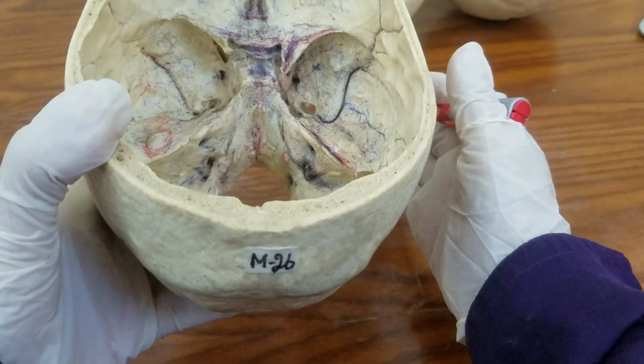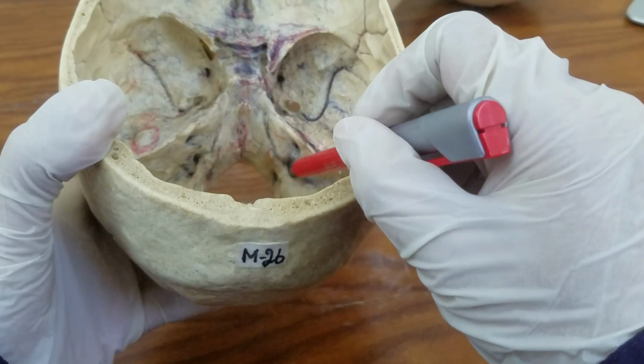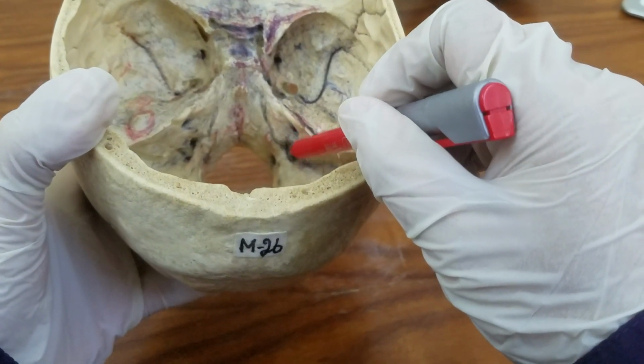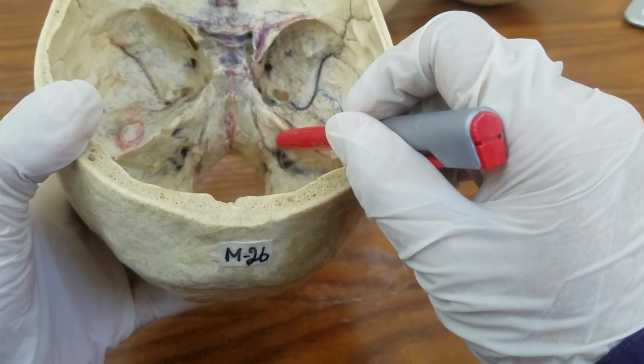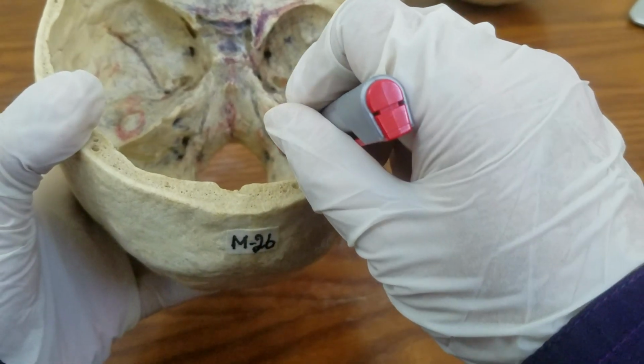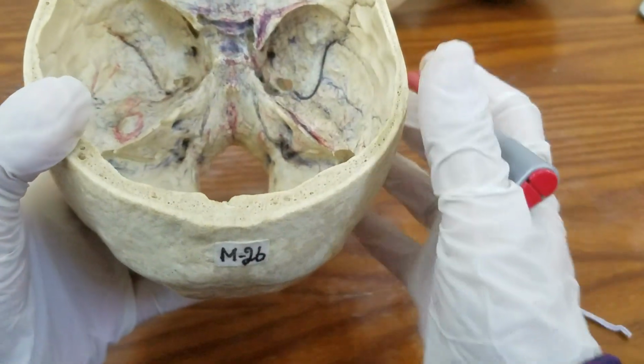This jugular foramen has a posterior margin and an anterior margin. The upper and lower margins: the upper margin has this projection. This projection is called the glossopharyngeal notch. The lower margin is smooth and regular.